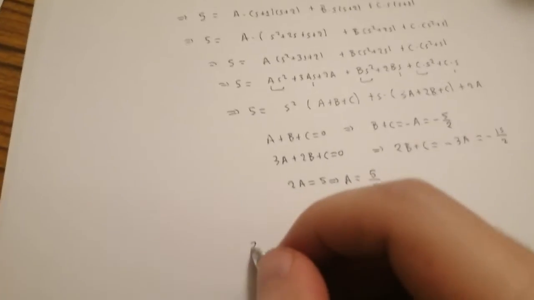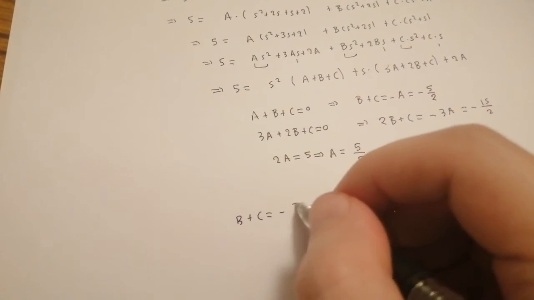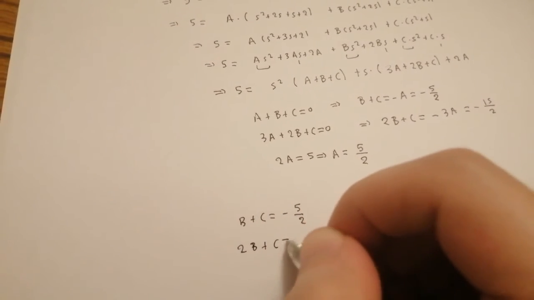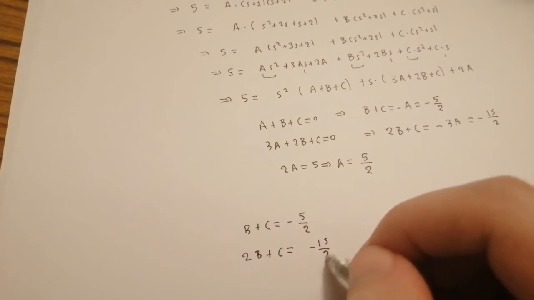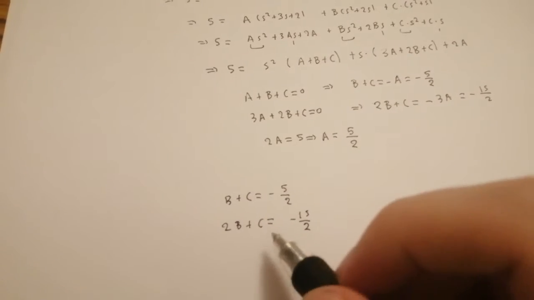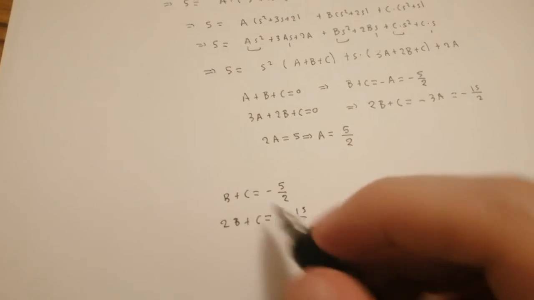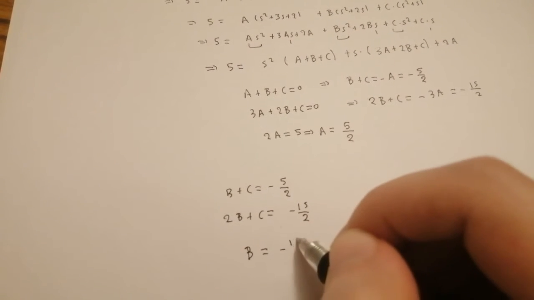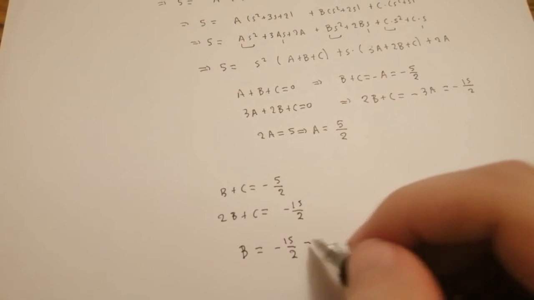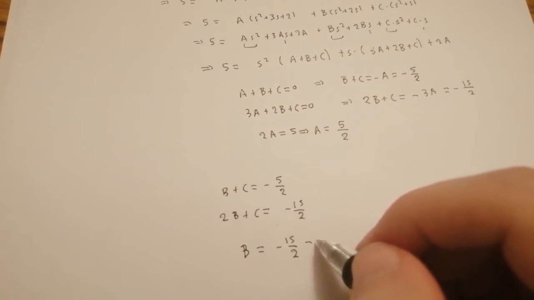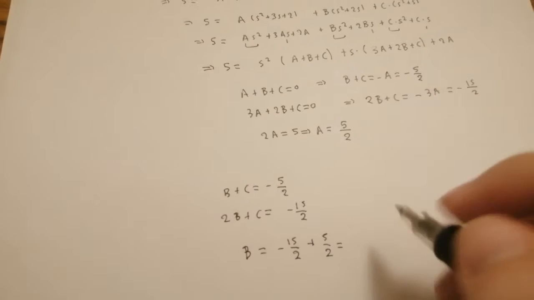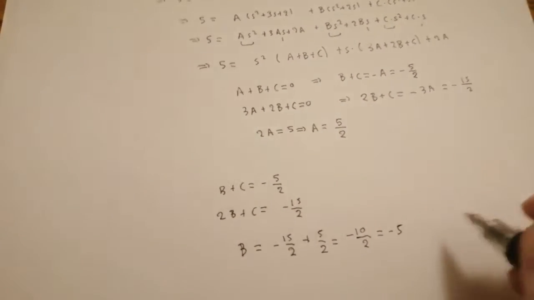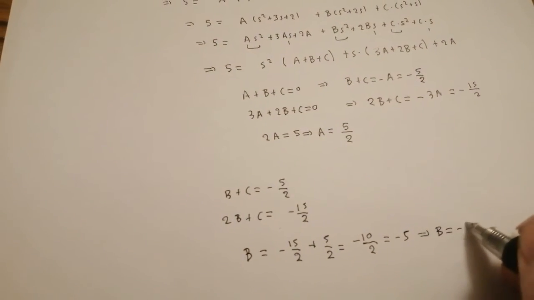So I have B plus C equal to minus 5 over 2, and 2B plus C equal to minus 15 over 2. I do a subtraction, so (2B plus C) minus (B plus C) is equal to B, equal to minus 15 over 2 plus 5 over 2, which is minus 10 over 2, minus 5. So B is equal to minus 5.